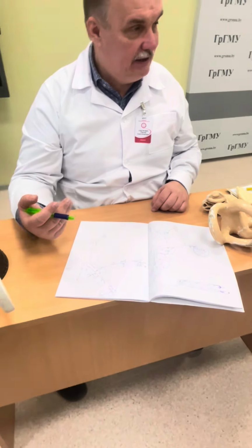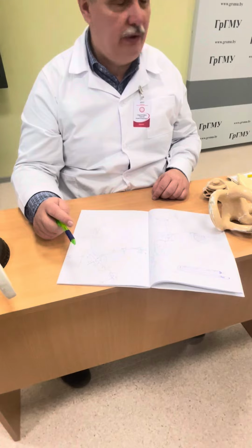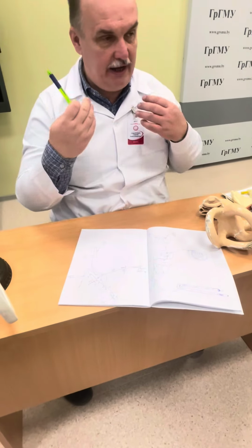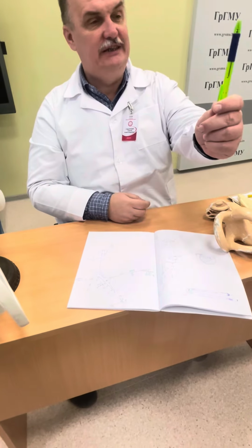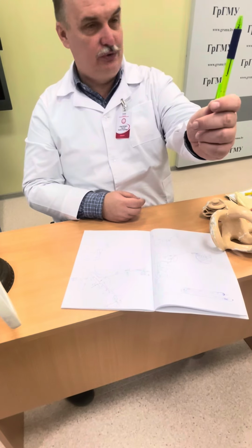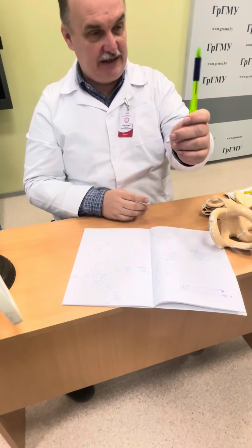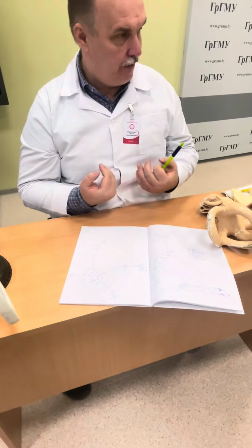Trapezius, sternocleidomastoid muscle. That is why when I move my head and neck, I can fix my eyes and continue to see the subject if it is necessary for me.